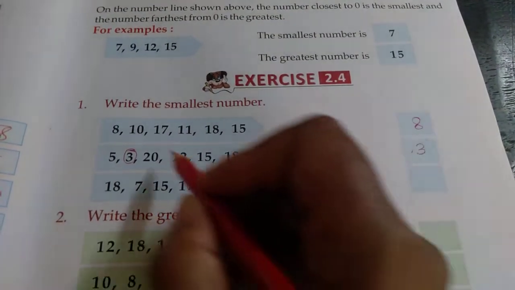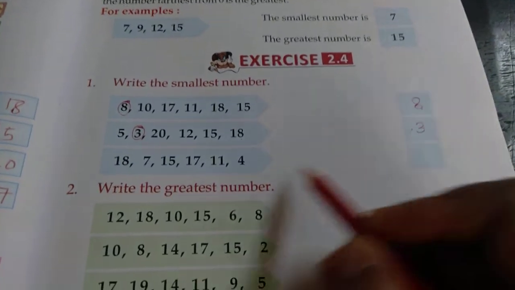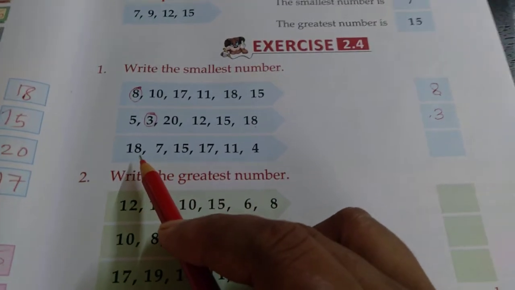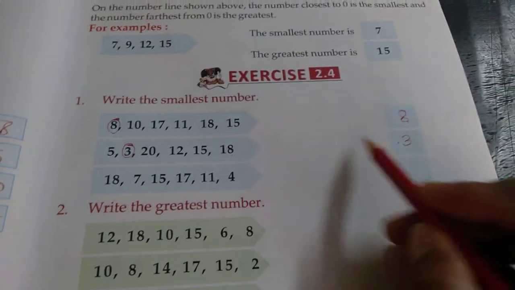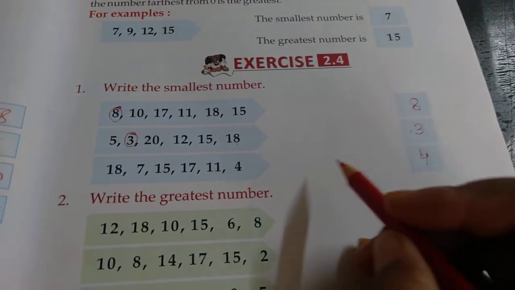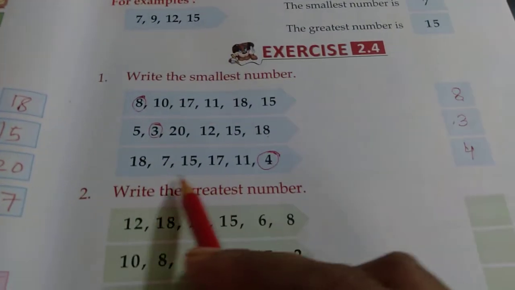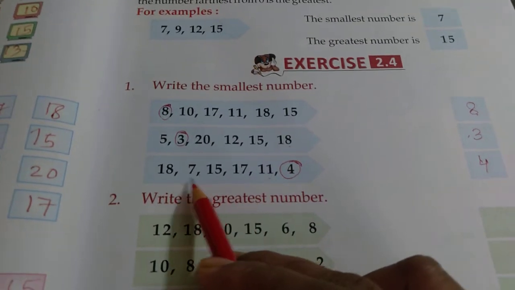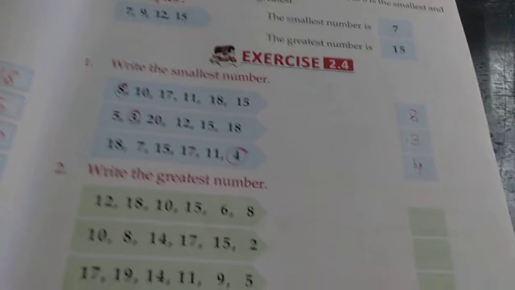So we'll write 3 here. We have written 8 in the first one, then 3. Now we'll compare these numbers: 18, 7, 15, 17, 11, 4. Here 4 is the smallest number. 4 is closest to 0 compared to the other numbers like 11, 15, 7, 18 or 17, right? So this one is done.